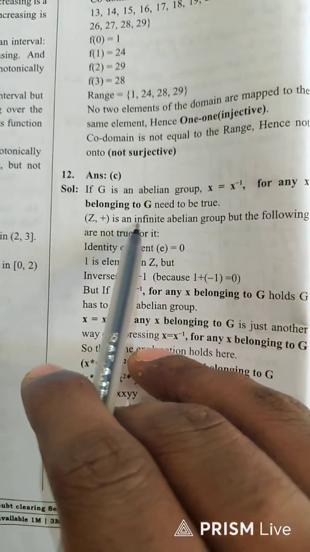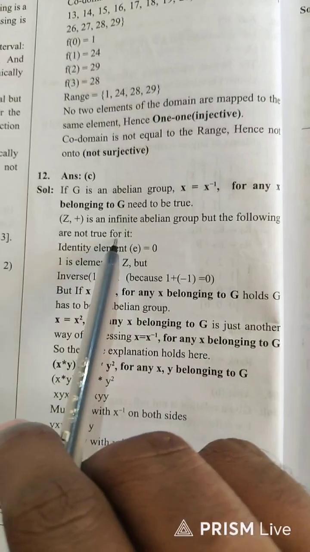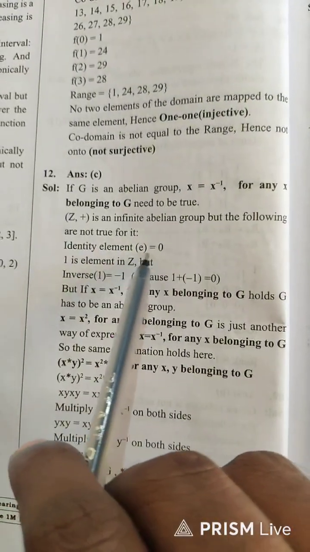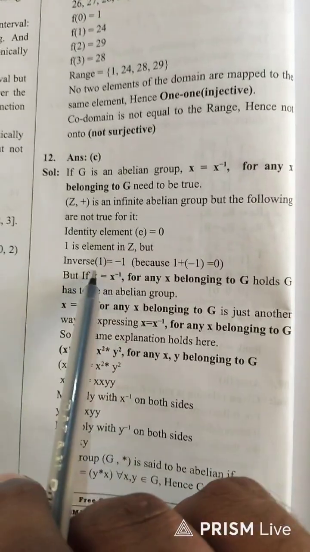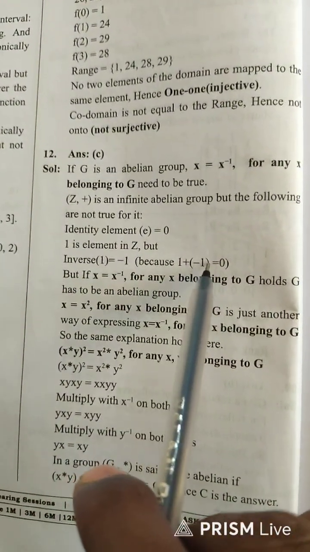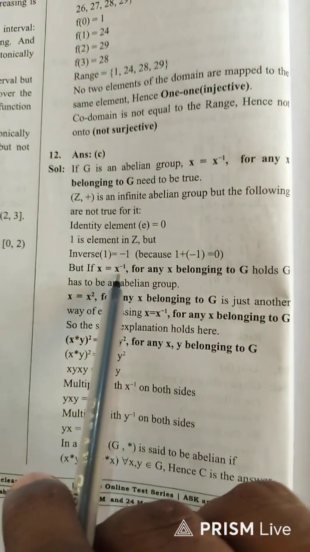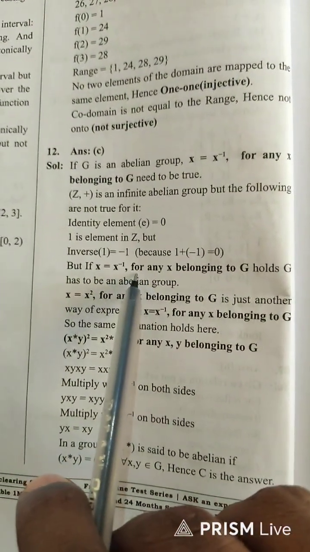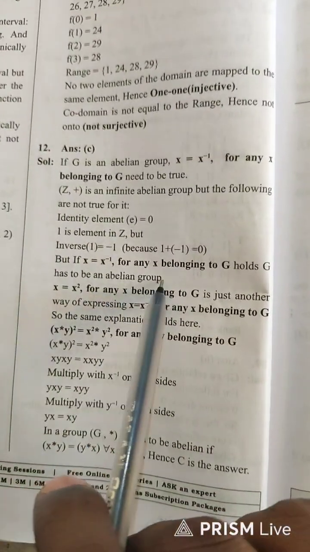(Z, +) is an infinite abelian group, but the following does not hold for it. The identity element is 0. 1 is an element in Z, but the inverse of 1 is -1, because 1 + (-1) = 0. But if x = x inverse for any x in Z, then the whole Z has to be an abelian group.